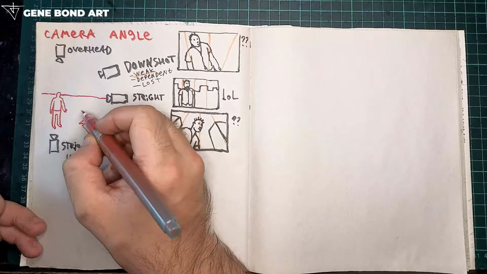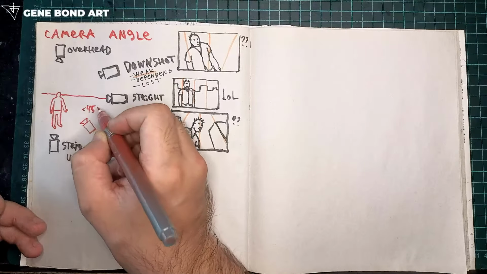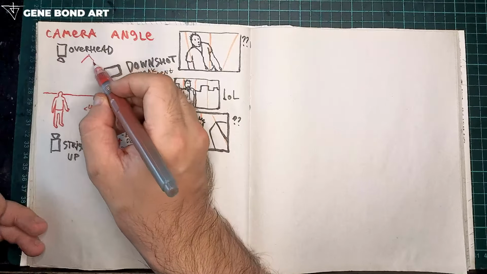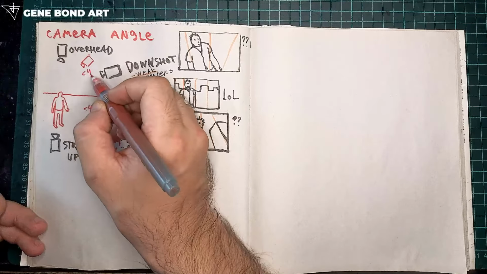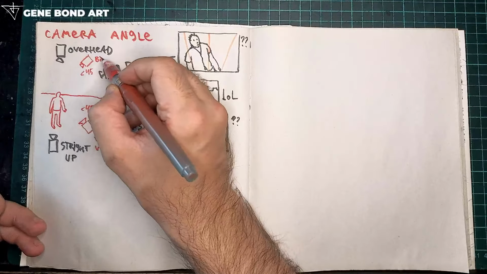Let's say approximately 45 degrees from below and approximately 45 degrees from above will be a bird view.